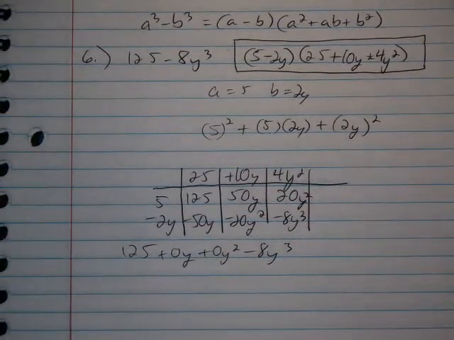So whichever one is easier for you, that's the one you want to go with, but you can get it with either of those two methods.